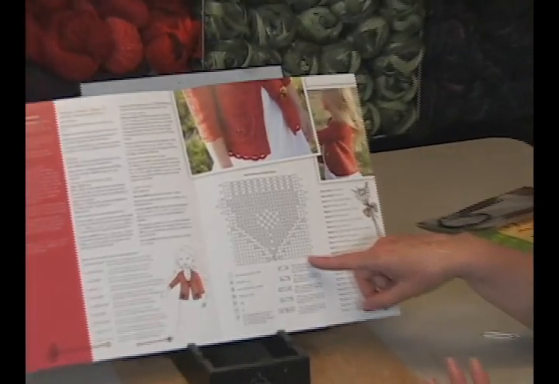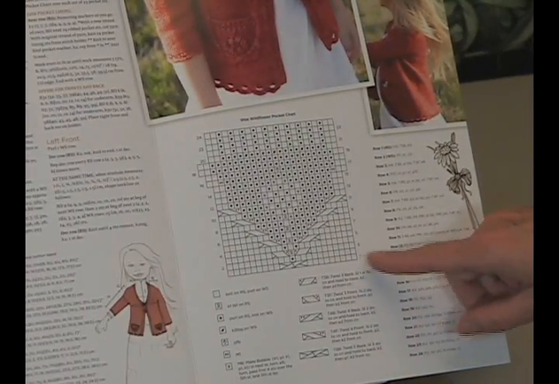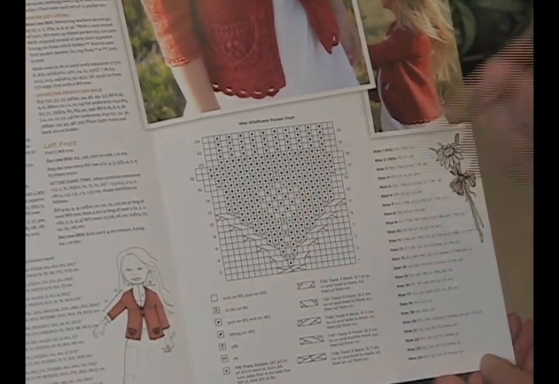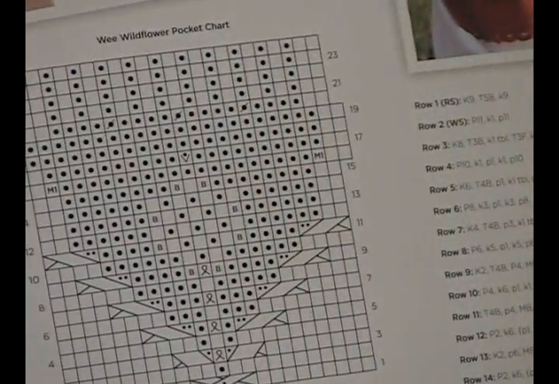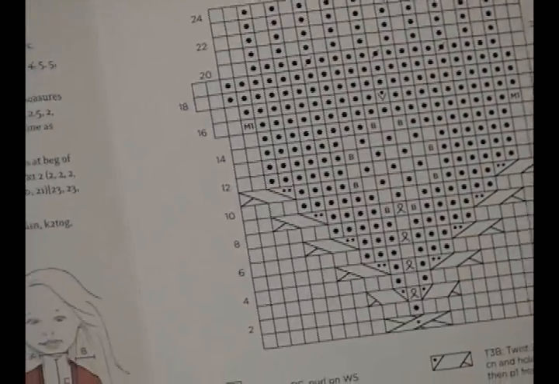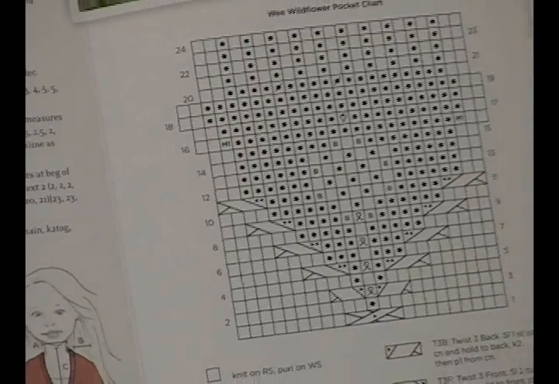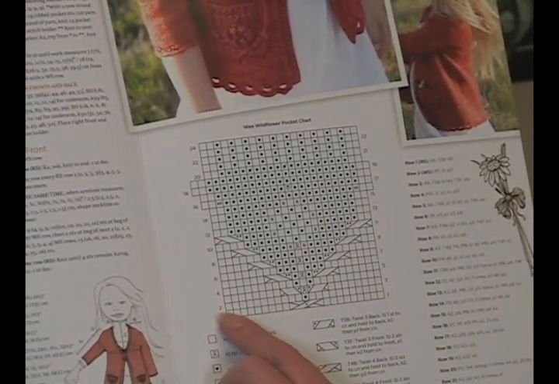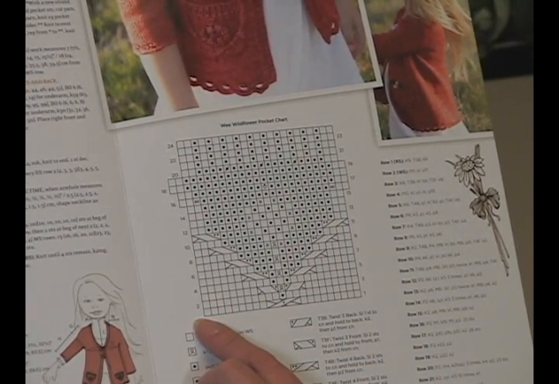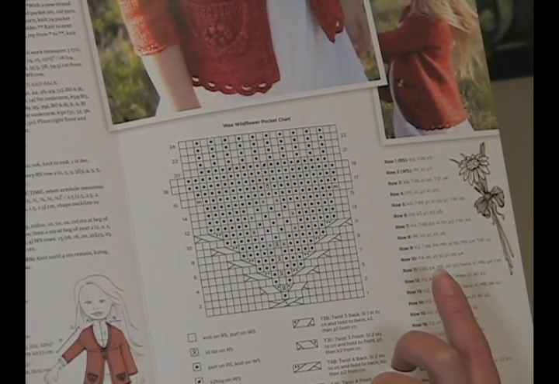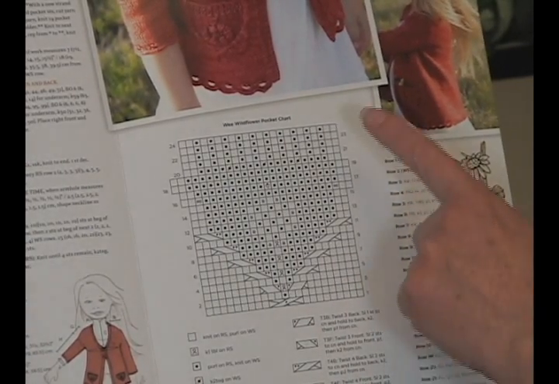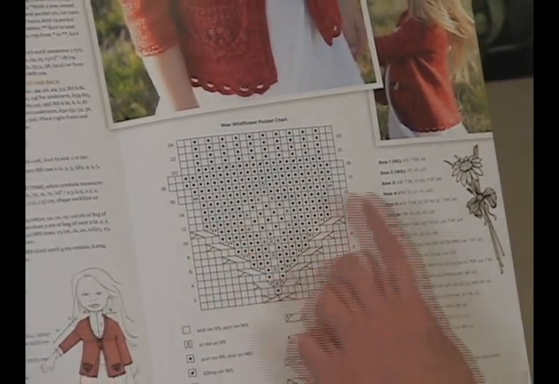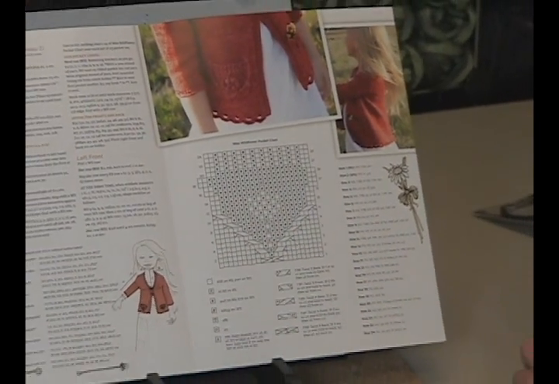Sometimes it's a little different, as different designers do different things. But row 1, and on this chart you will notice that all the odd numbers are on the right hand side and the even numbers are on the left hand side. So when you're reading a chart that's meant for flat knitting, you read the odd rows right to left, even rows left to right, which is why they have the even numbers on the left to remind you to read those rows this way. If this was for knitting in the round, all the numbers would be on the right hand side because you're just going around in a circle. So you would always read right to left, right to left, right to left. That makes any sense? I hope it does.